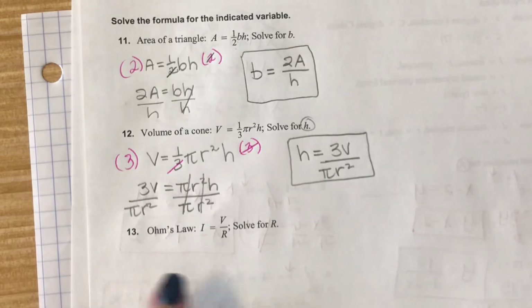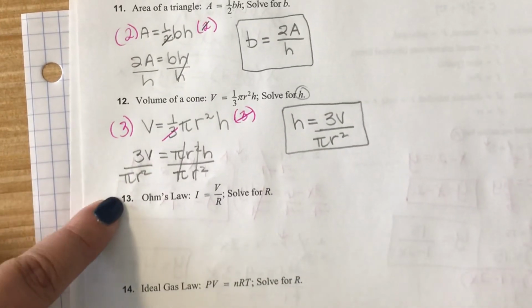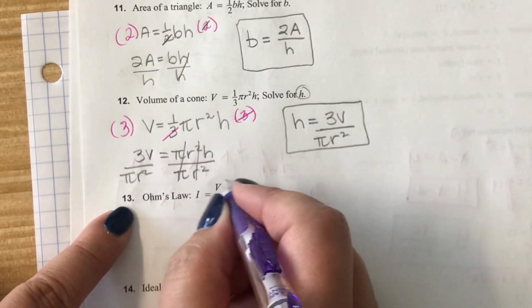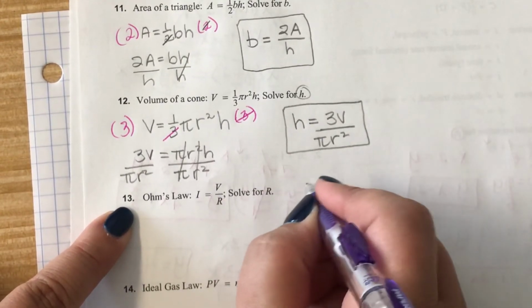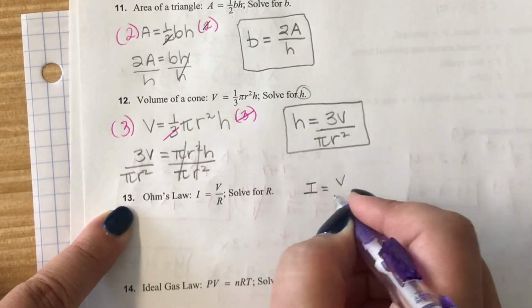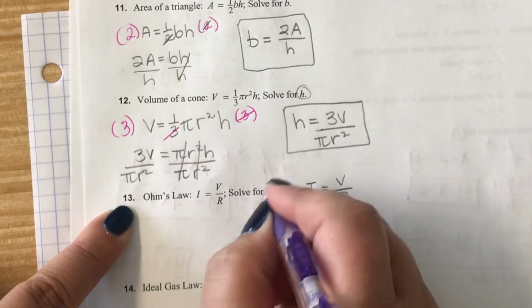Next one, Ohm's law. You may not have played with this. You will get to play with it a lot when you get to physics, but it's not a very complex formula. So here's I equals V over R, and we're solving for R.